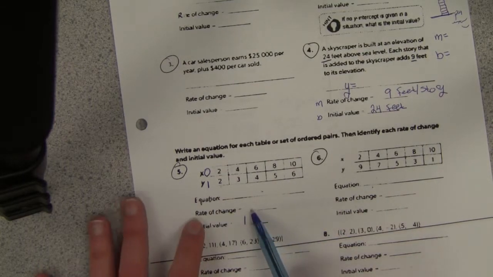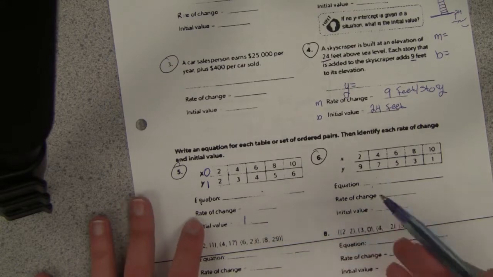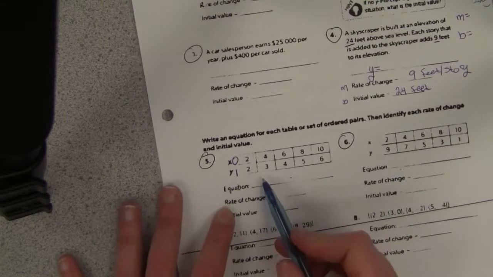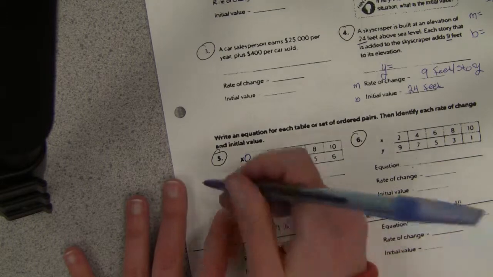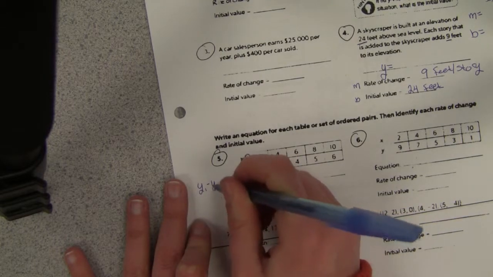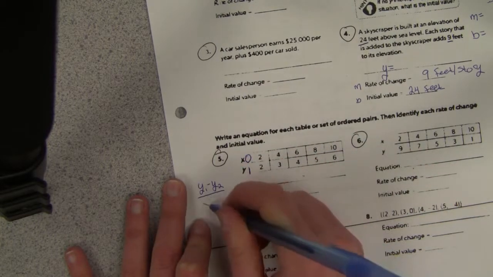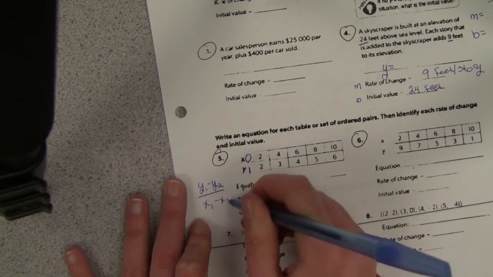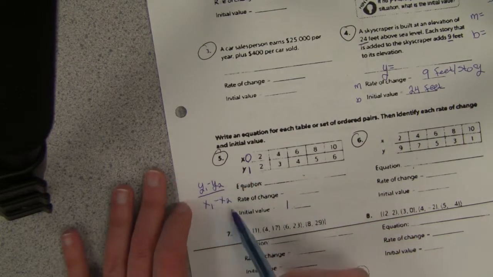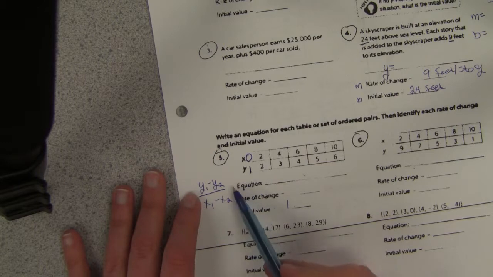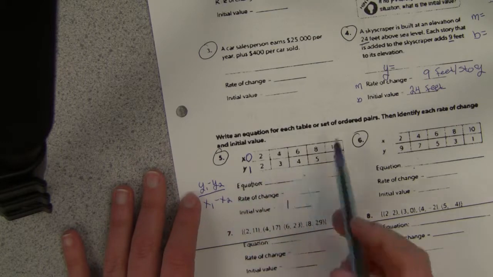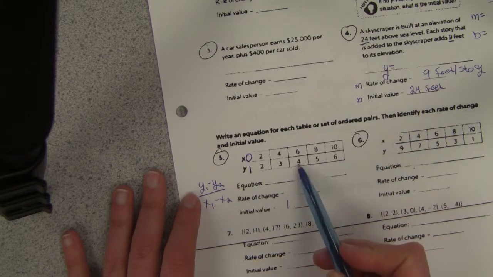My rate of change, maybe we can see it, maybe not. Either way, I'm just going to set up the equation, which is change in y divided by change in x. It doesn't matter which points I pick. I'll do these 2.